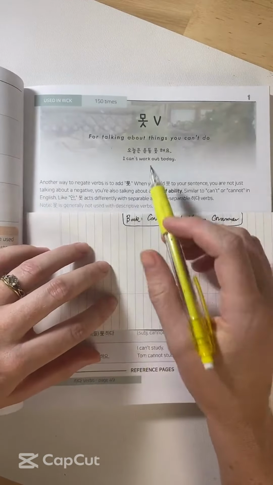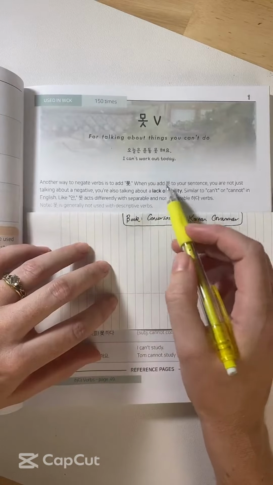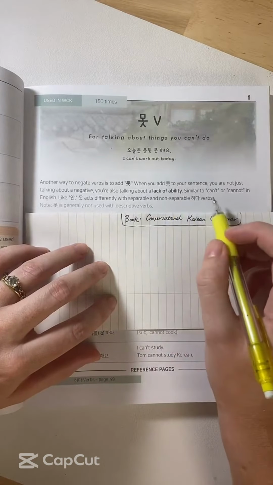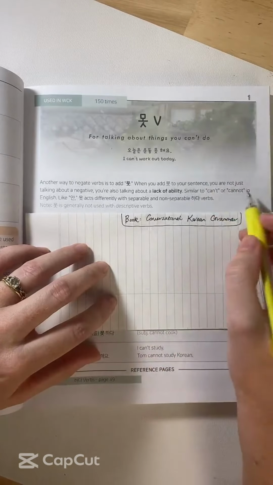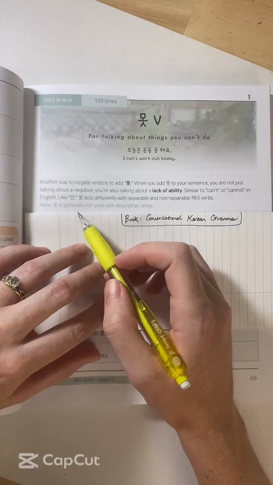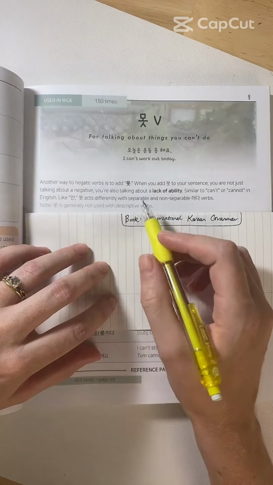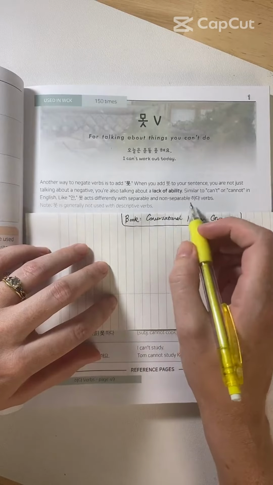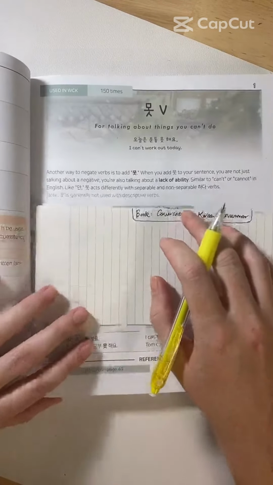When you add 못 to a sentence, you're talking about a lack of ability, similar to can't or cannot in English. Also, a little note: similar to 안, which we talked about in the previous live stream, 못 is conjugated differently when using separable versus non-separable 하다 verbs. We'll talk about that a little bit more soon.